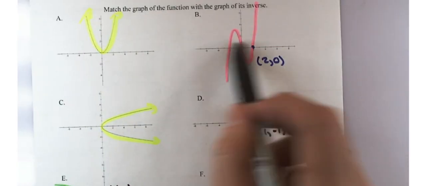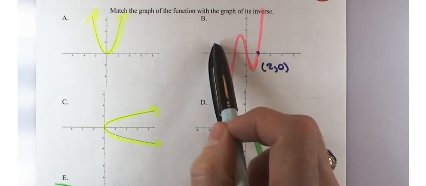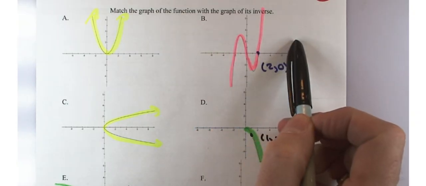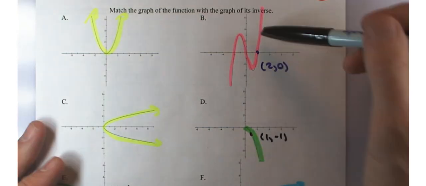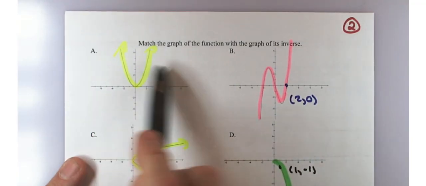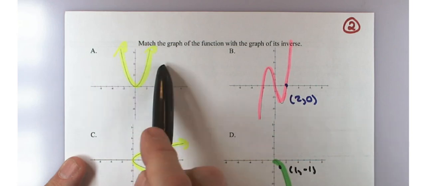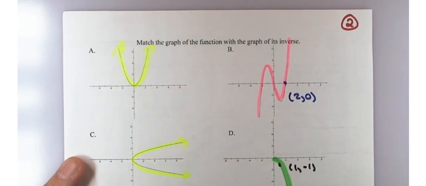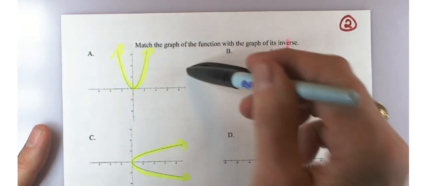So the horizontal line test says if you draw a horizontal line through this and it intersects the graph at more than one place, then your graph doesn't have an inverse. So, okay, this one, you can tell right away it fails the horizontal line test because most horizontal lines are going to intersect twice. So this one subsequently fails the vertical line test. But we knew that right here.